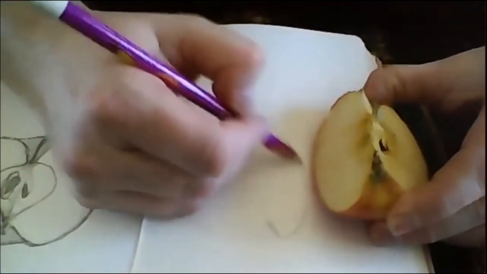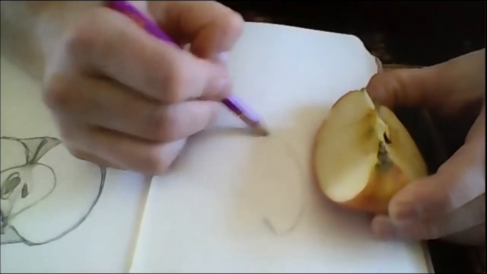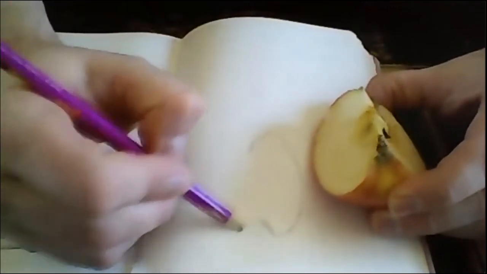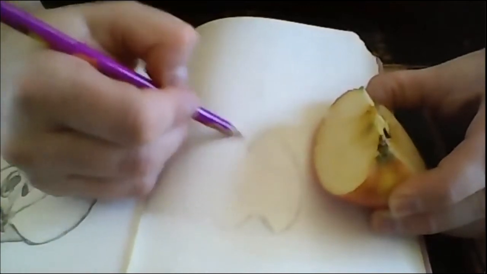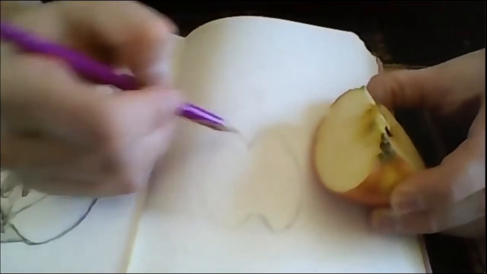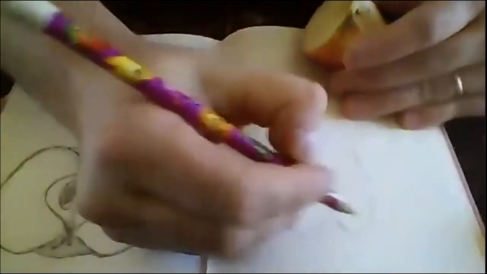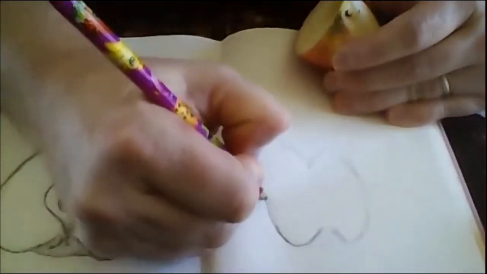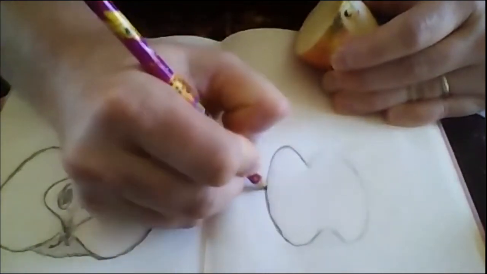And I still want my height to be good, so I'm going to still kind of try and make that accurate here. And still come around. So see how this one's not quite as wide as this. So I'm going to come around here and darken up these lines for you guys.